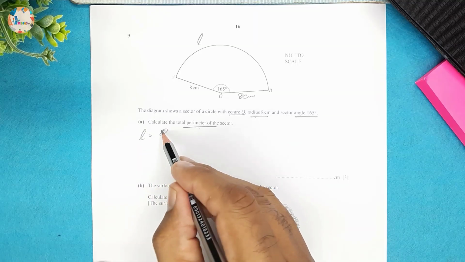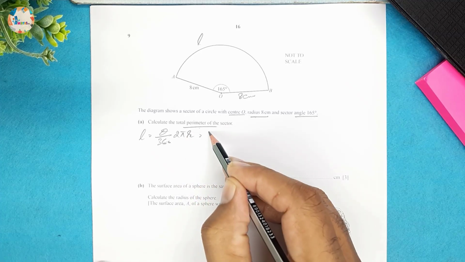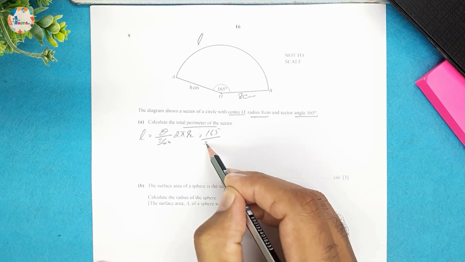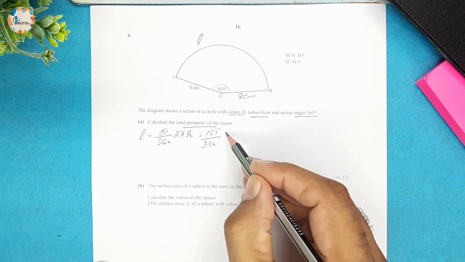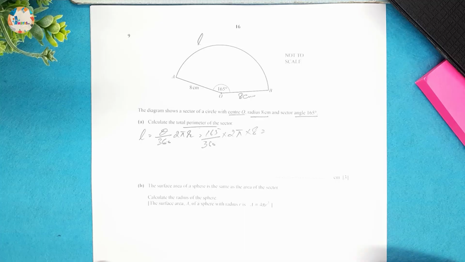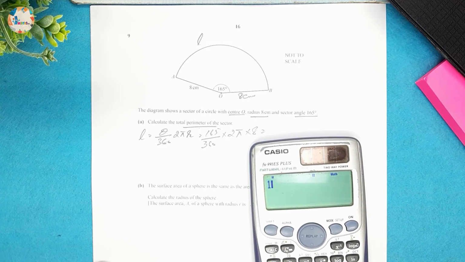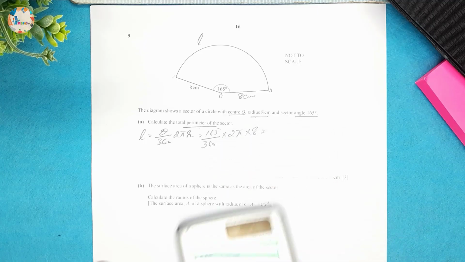Length is equal to theta over 360 into 2 pi r, and this will be equal to 165 over 360 degrees into 2 pi into r, which is 8. So we can find this one: 165 over 360 into 2 pi multiplied by 8, and this results in 22 over 3 pi.